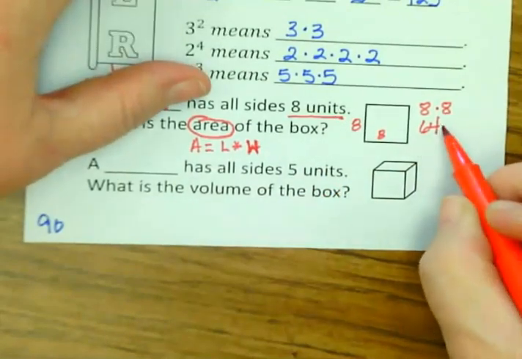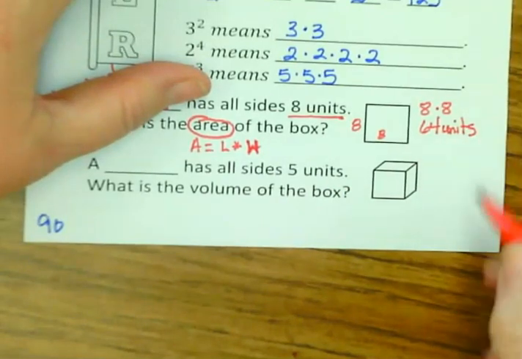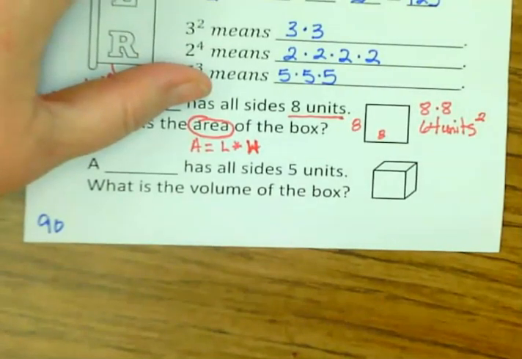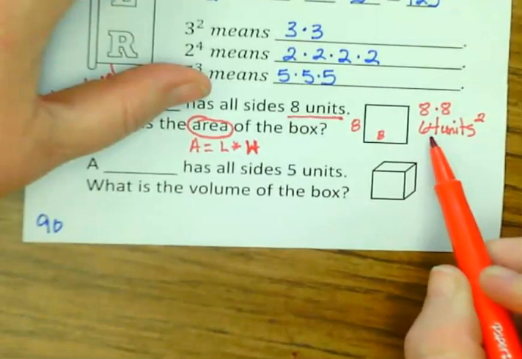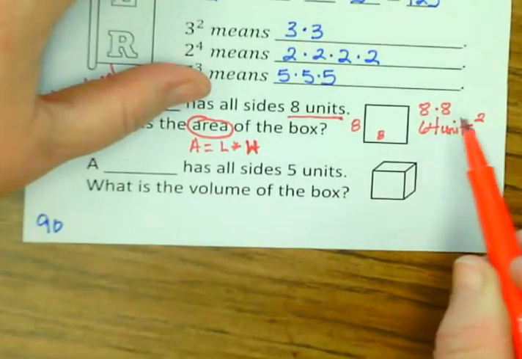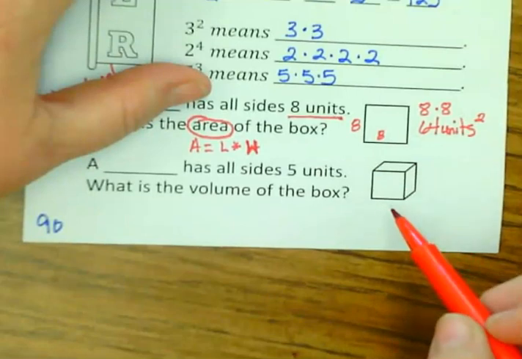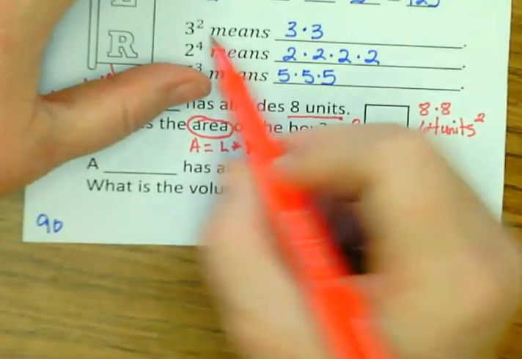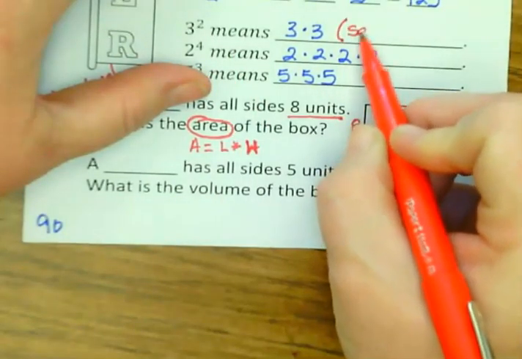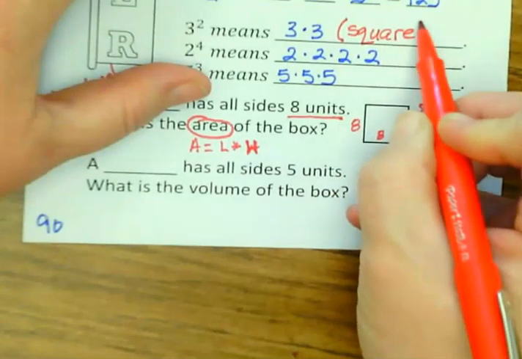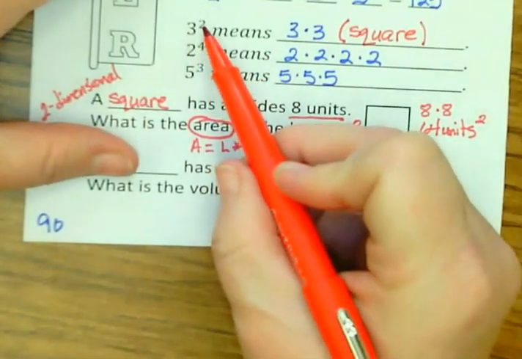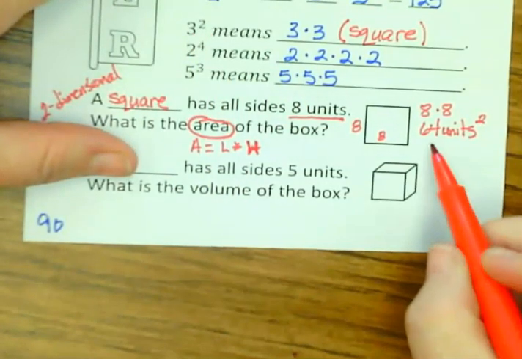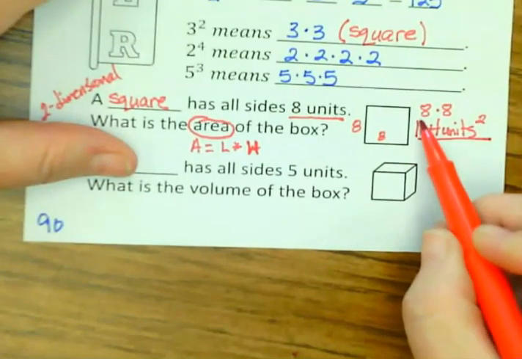So we just say 64 units, and we put the exponent of 2 up there so that we know that this 64 is because it's 8 times 8, that it's a perfect square. Guess what? When we have an exponent of 2, we call that a square. So this can be 3 to the power of 2, or you can say 3 squared. Okay, so 64 units squared.